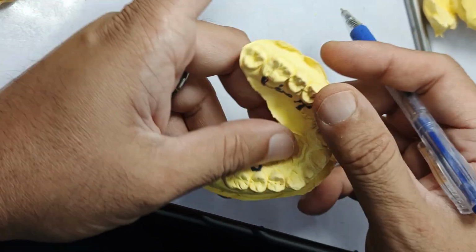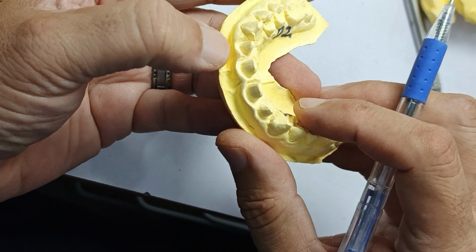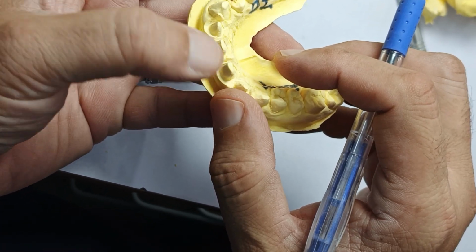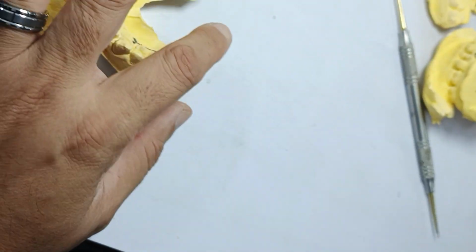Yes, I'm emotional about it because this is ridiculous work. The lab had to make these cuts in the stone to try to give them a crown with open margins. This is horrible. Next one.